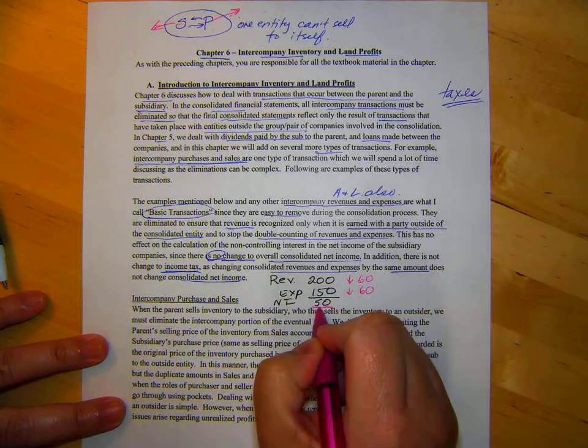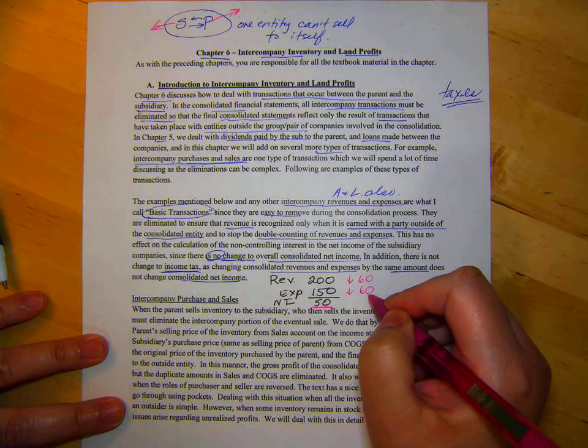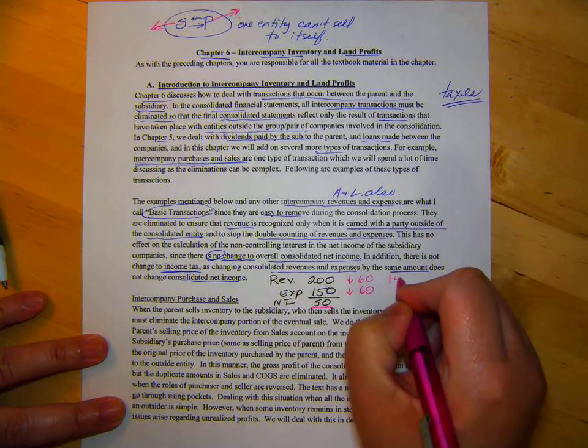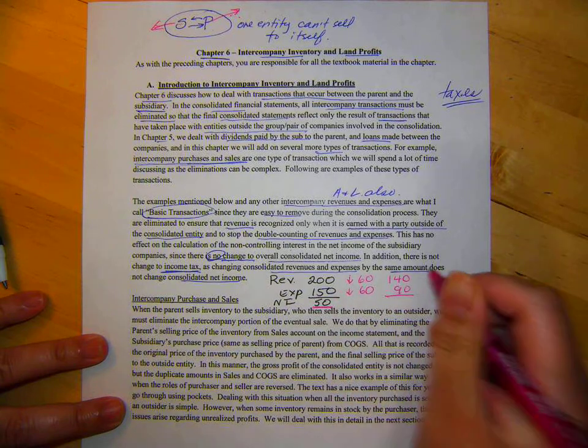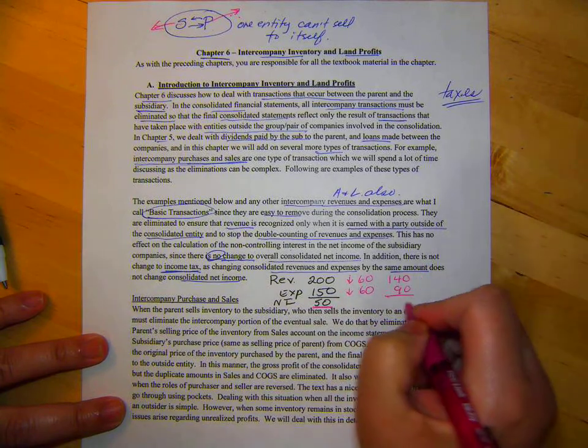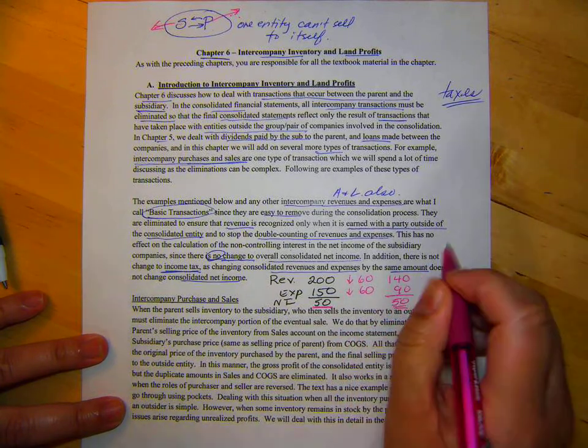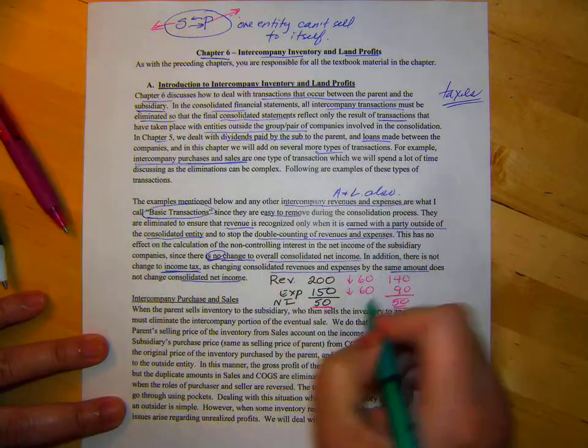So you'd pay on this 50. If I take both down by $60, we get 140, 90, which gives us 50. So these are the same.